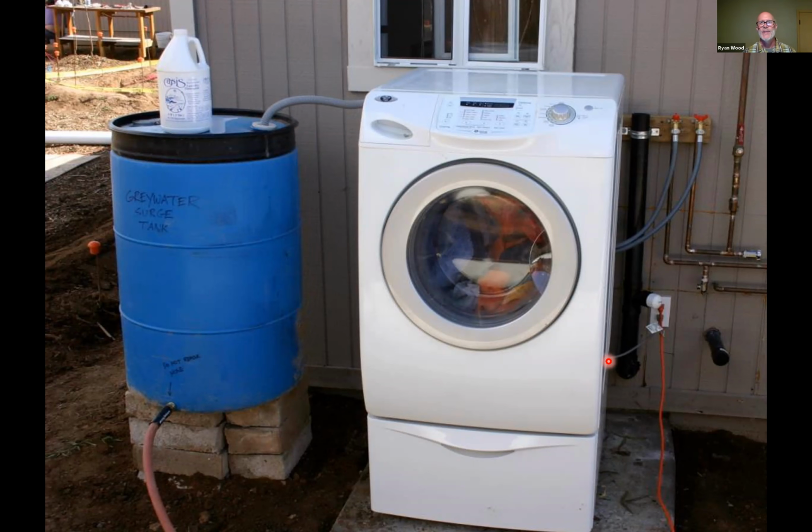Now, granted, each rinse cycle might happen 2 or 3 times, depending on your washing machine. So definitely for the rinse cycle, but think about it, if your washing machine is going to use 30 gallons per load, you'd want a 30-gallon surge tank.